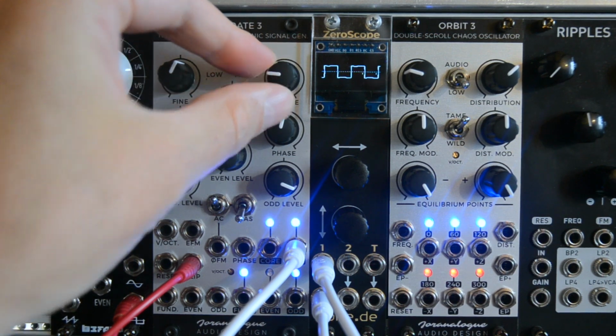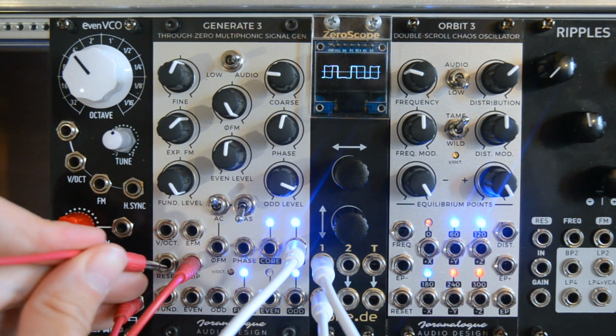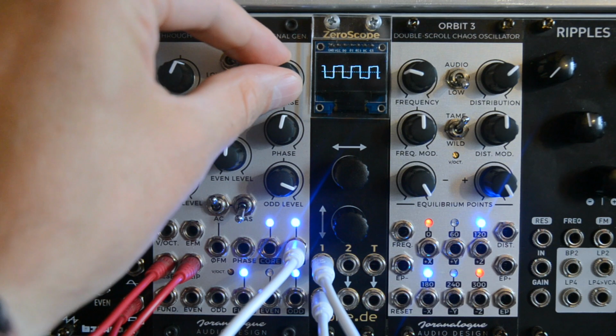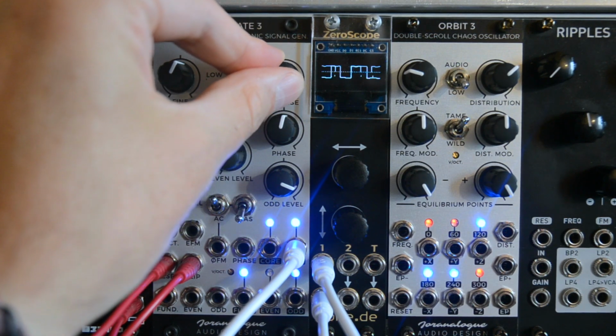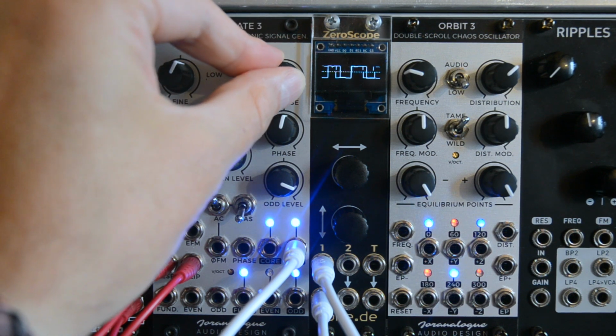I think for square it doesn't really matter what kind of sync you use, because whatever happens to the oscillation, you'll always end up with a square wave.